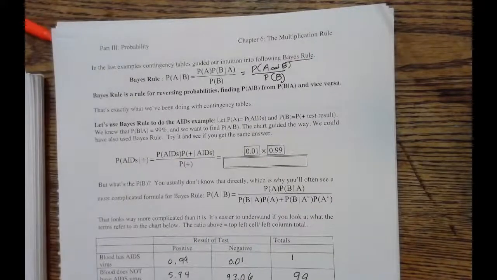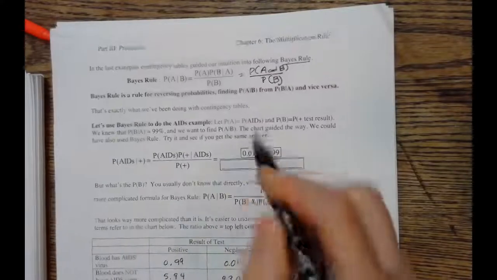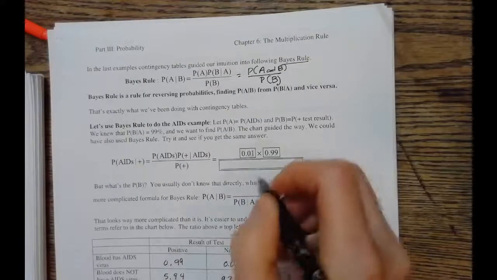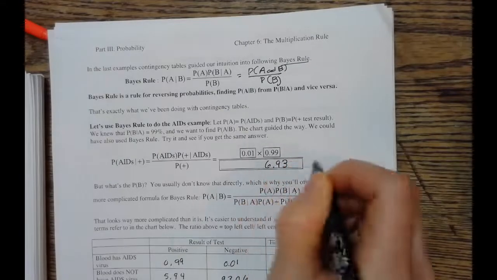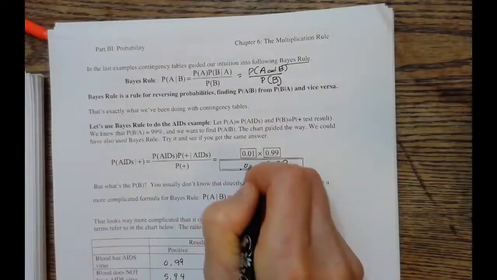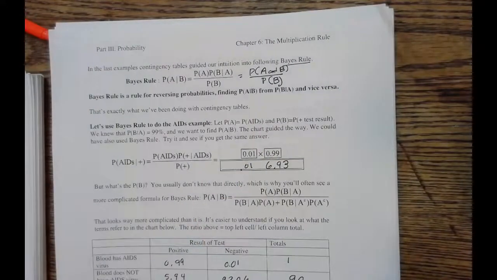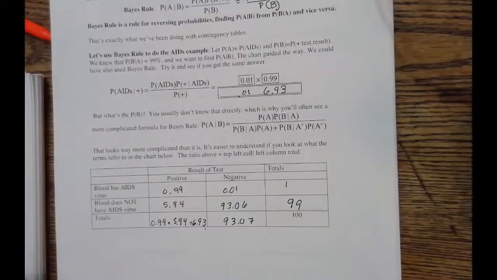Okay, so here's Bayes. So what did we get down here? We got 6.93, right? And then what they're doing here is just multiplying this by 0.01. Okay, so now we can look at this.